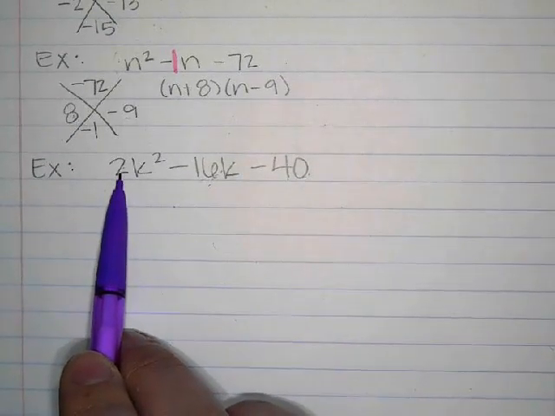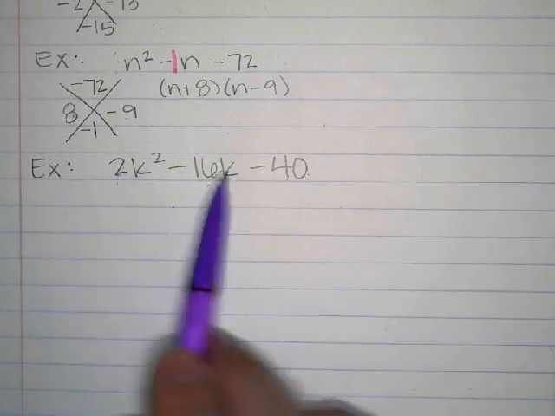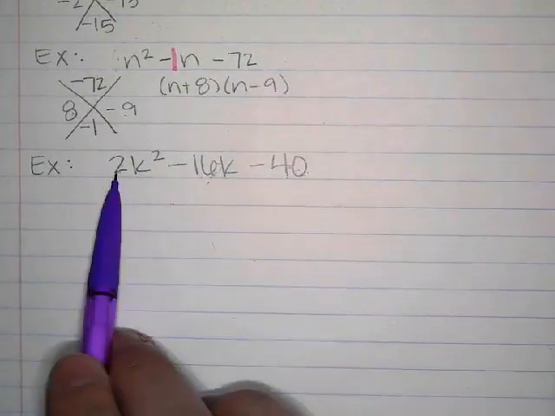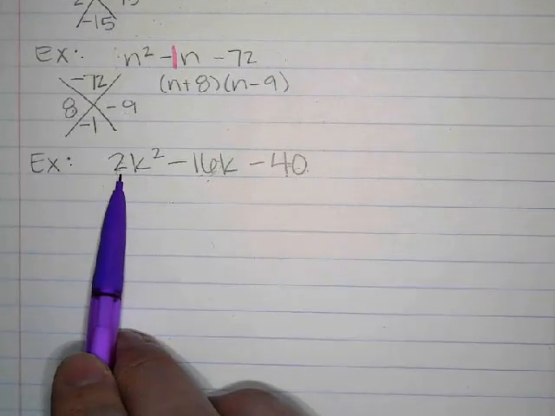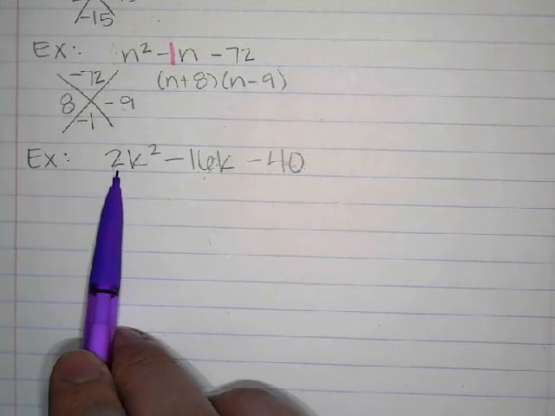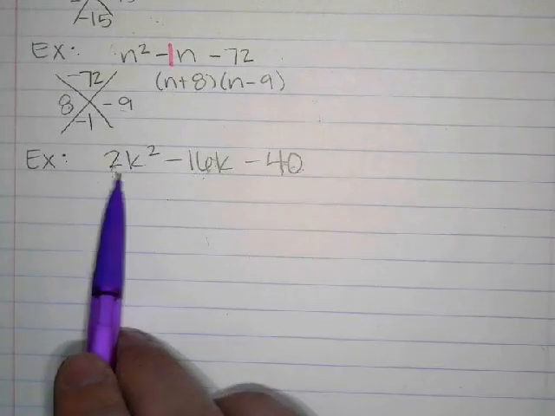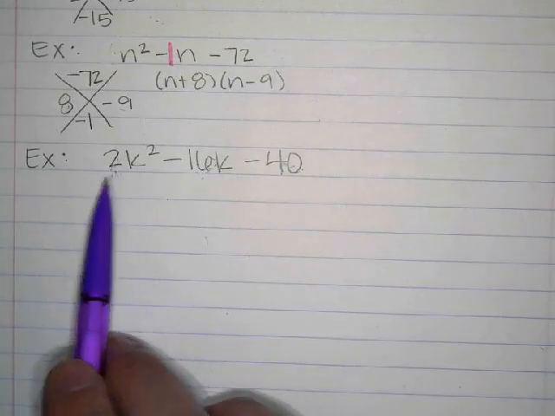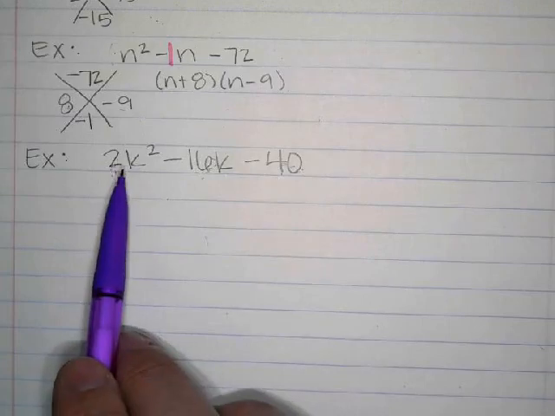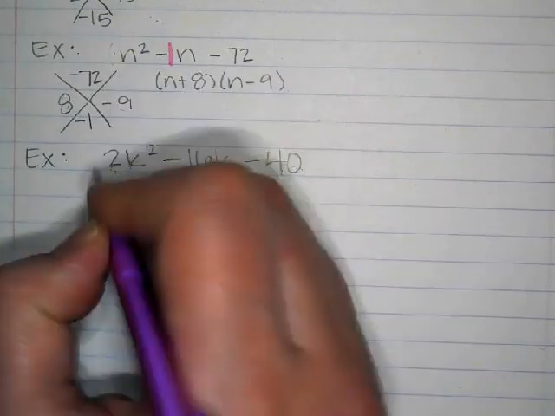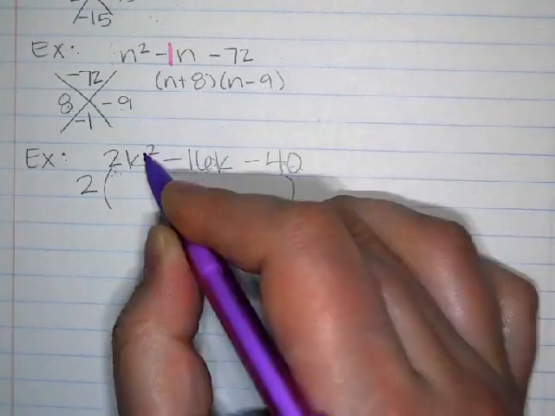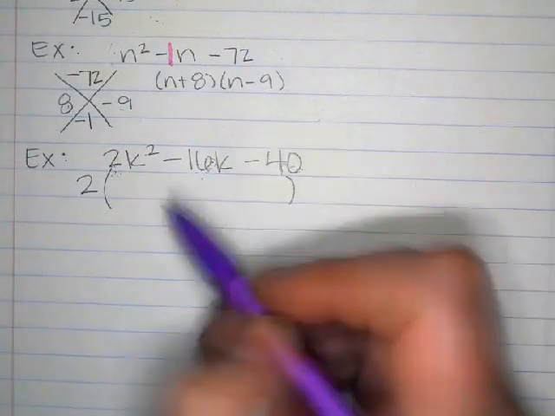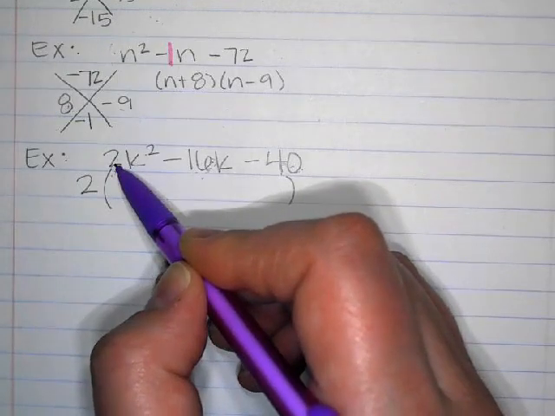Yeah, 8 could come out of these, but 8 can't come out of 2. If we look at the 2, 2 is the biggest number that you can take out. So 2 limits everything else. 2 makes it so we got to take out smaller numbers. So 2 is the GCF. That's what we're going to take out. And then we're going to have 3 terms left over.